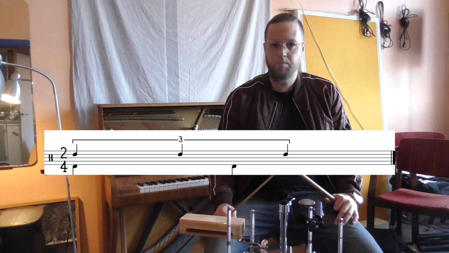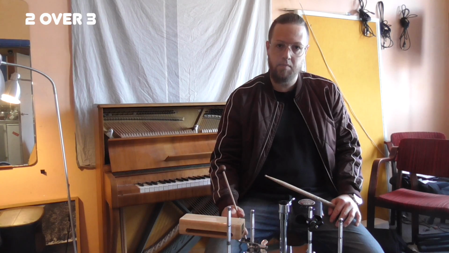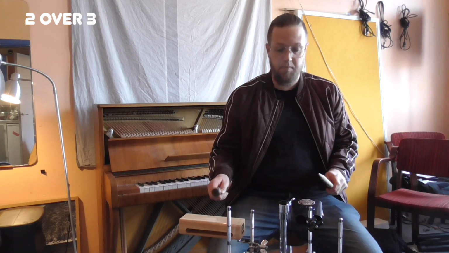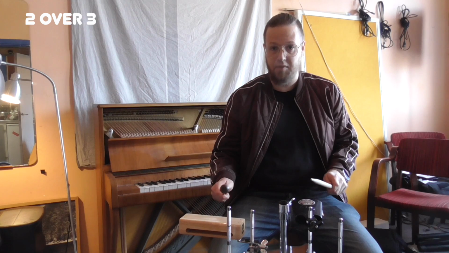Great. And here's a correct way to notate this one. It's actually quarter note triplets. Okay, what about the reversed, 2/3? Well, we could just hear the 3/2 differently.